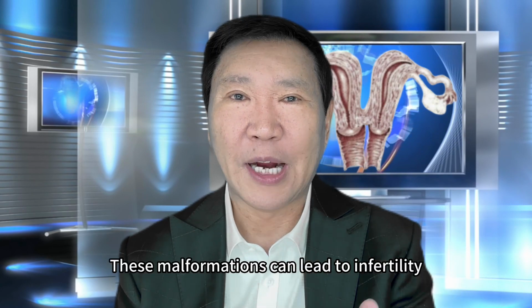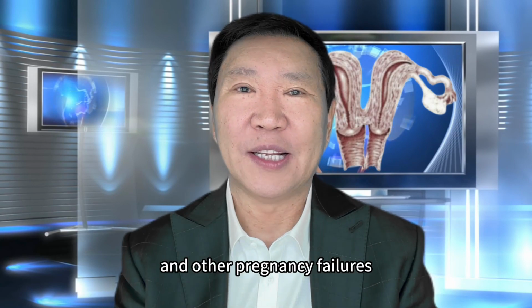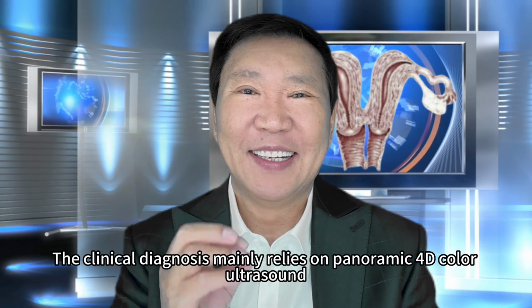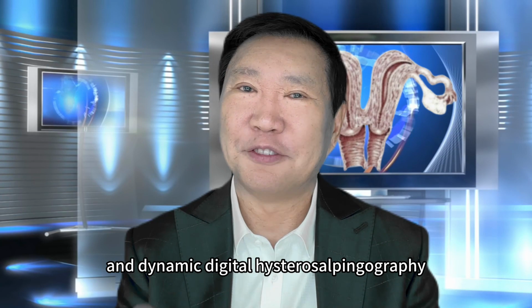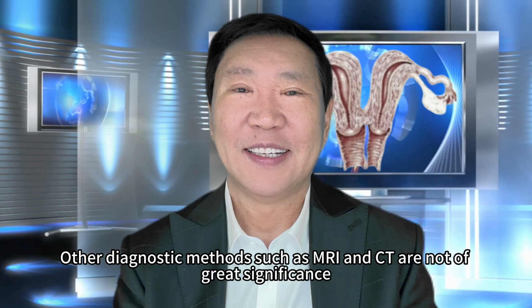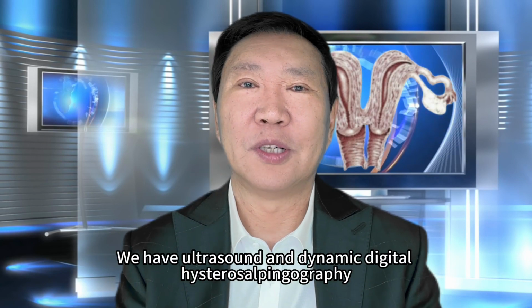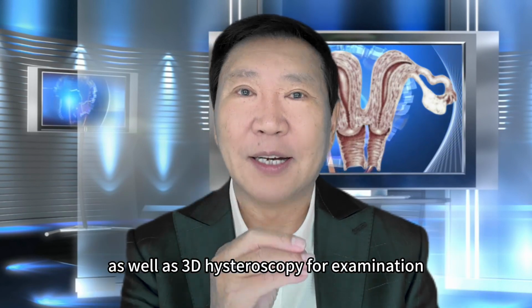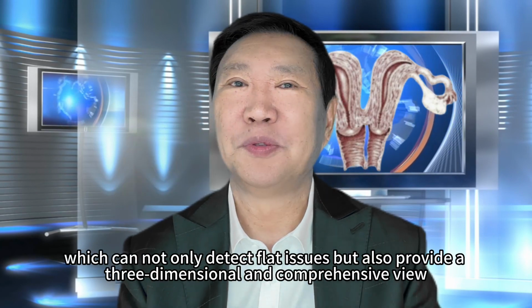These malformations can lead to infertility, miscarriage, ectopic pregnancy, biochemical pregnancy, and other pregnancy failures. The clinical diagnosis mainly relies on panoramic 4D color ultrasound and dynamic digital hysterosalpingography. There are also hysteroscopy and laparoscopy. Other diagnostic methods such as MRI and CT are not of great significance because they are static. We have ultrasound and dynamic digital hysterosalpingography, as well as 3D hysteroscopy for examination, which can not only detect flat issues but also provide a 3-dimensional and comprehensive view.